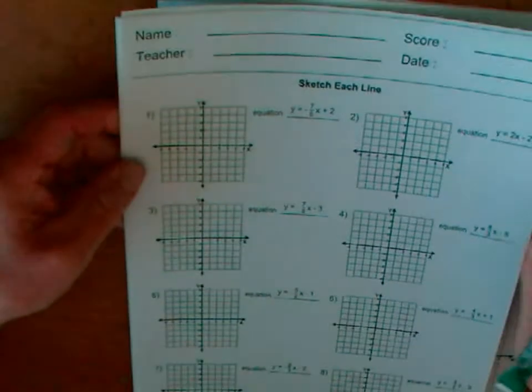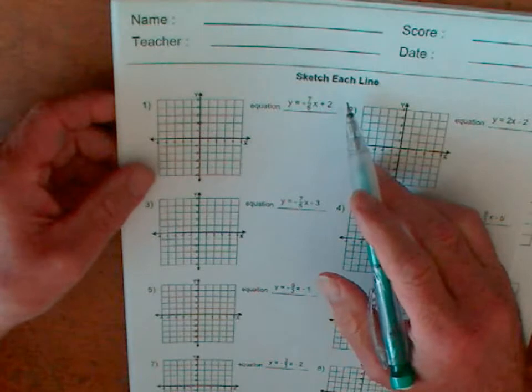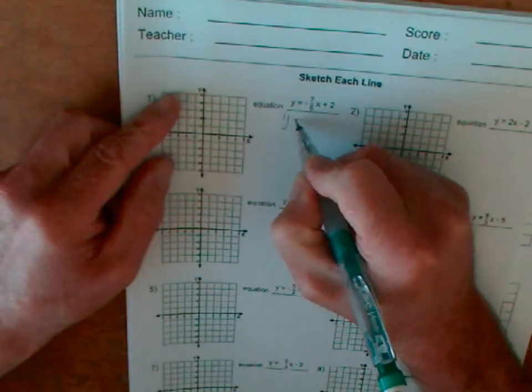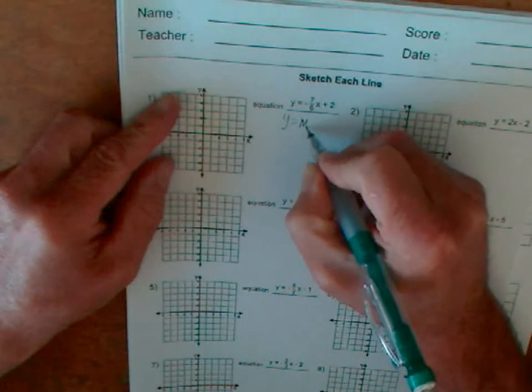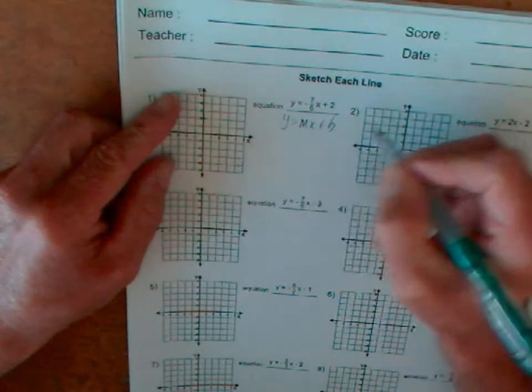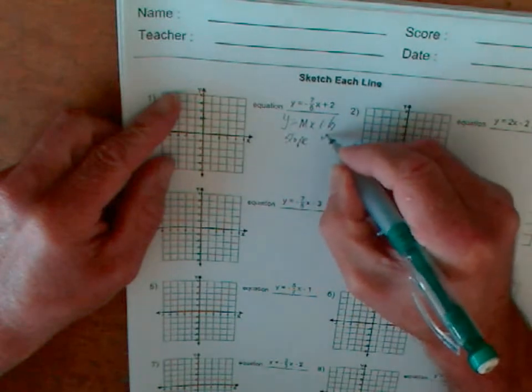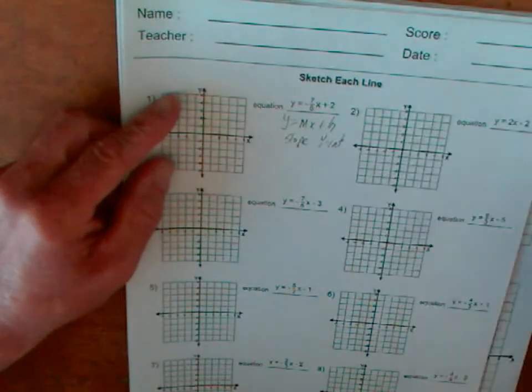Okay, girls. Next thing we're going to do is we're going to sketch these lines. So here is the equation in the form of y equals mx plus b. Remember, this is our slope, and this is our y-intercept. Okay?